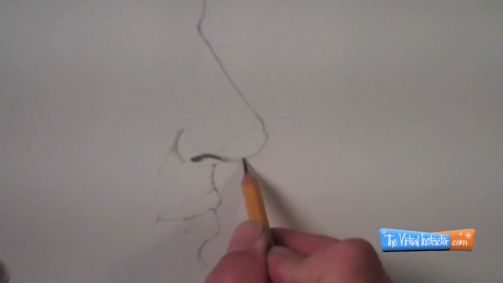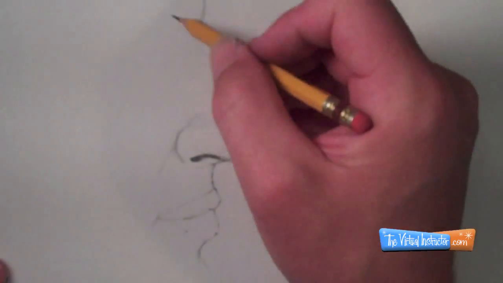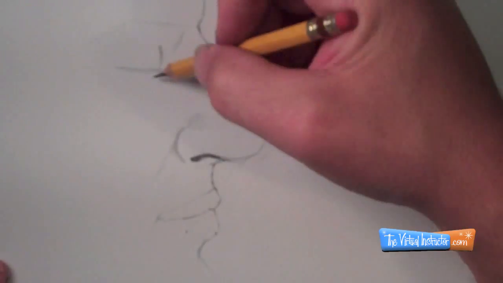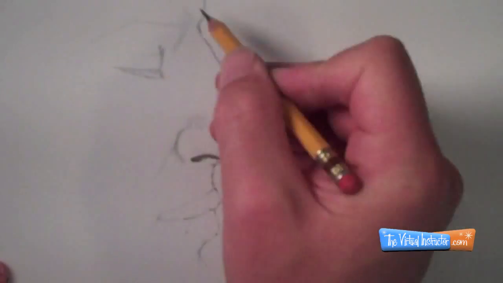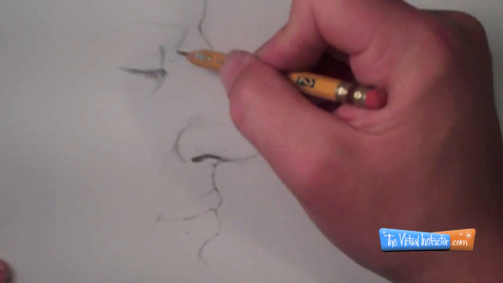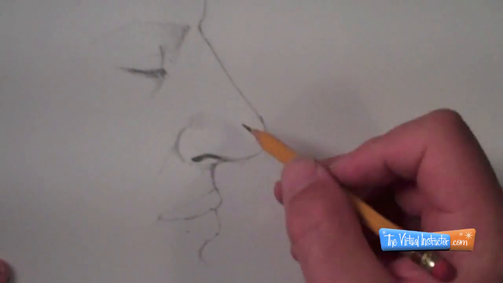Now I'm going to start on the bottom side of the nose, since our light source is coming from above, add a little bit of value, and here I'm going to add a little bit of indication of where the eye is and the orbital lobe the eye is in, so that we can better understand our nose in relationship to the other features of the face.